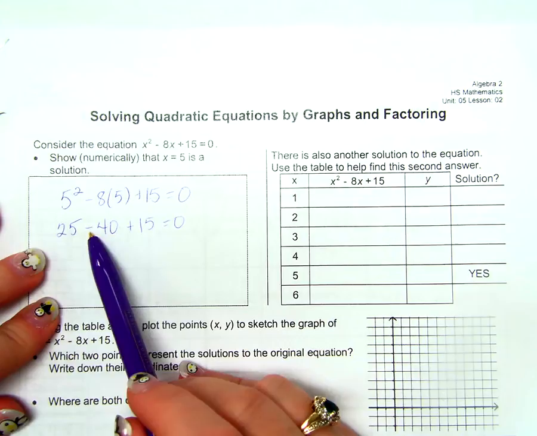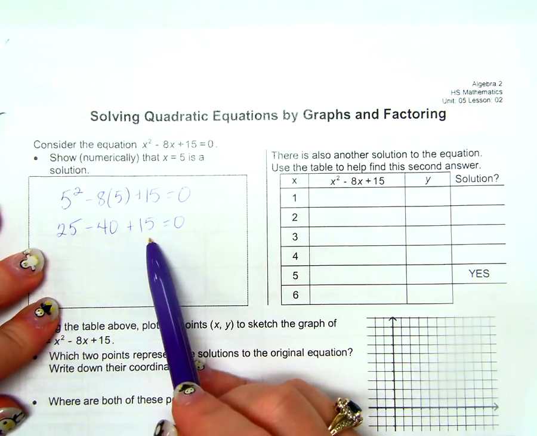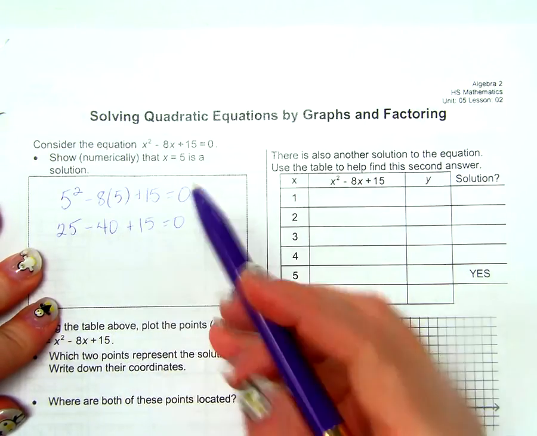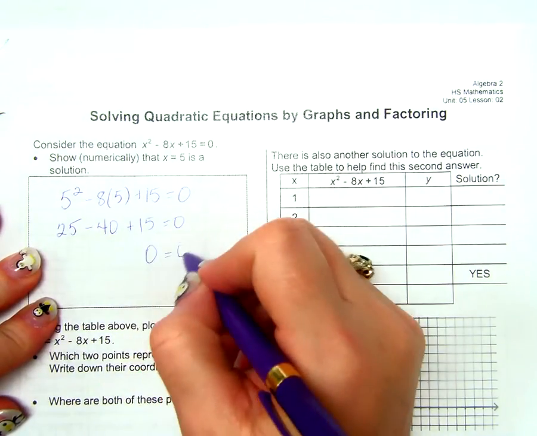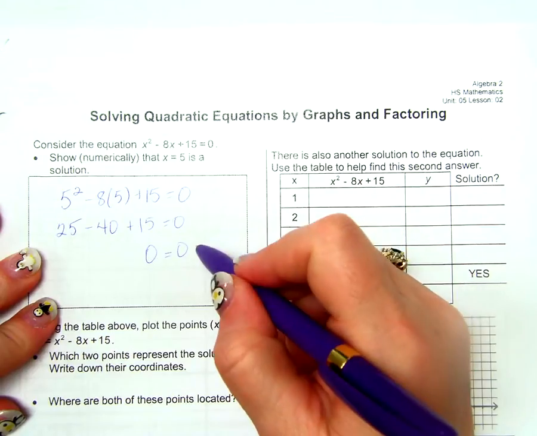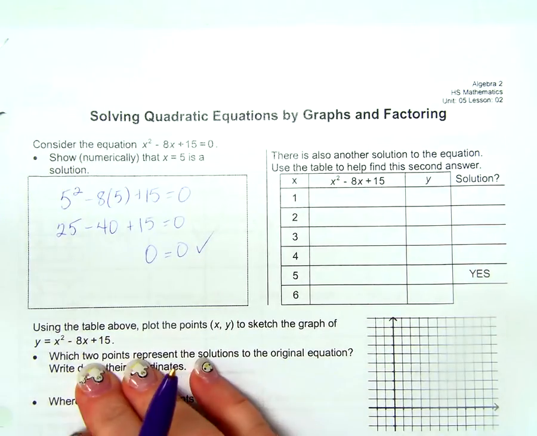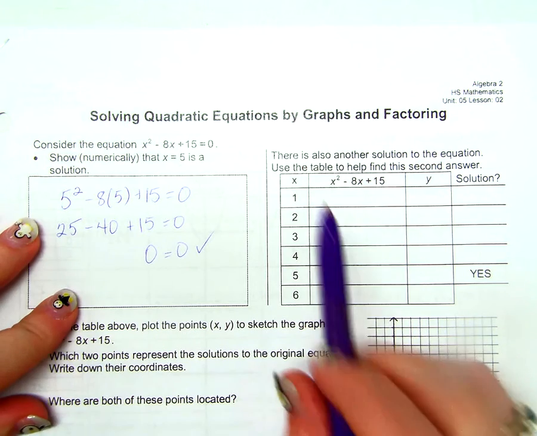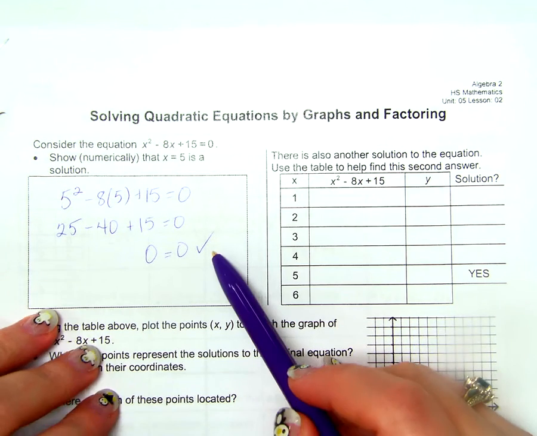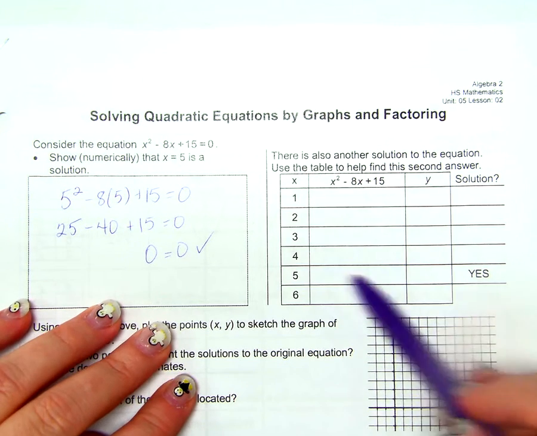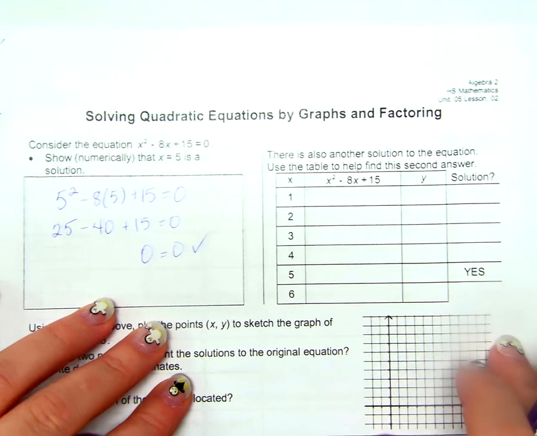What's 25 minus 40 plus 15? It's 0, right? Does 0 equal 0? Math. Okay? Now, there is another solution to this equation. So we're going to use this table right over here to find it.